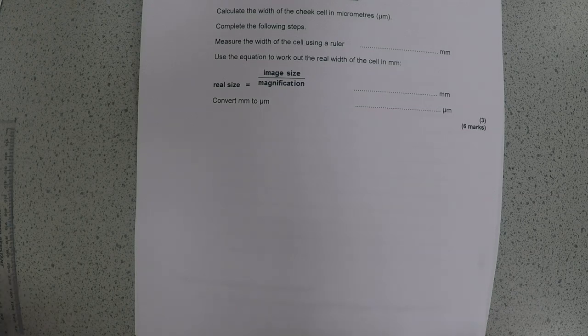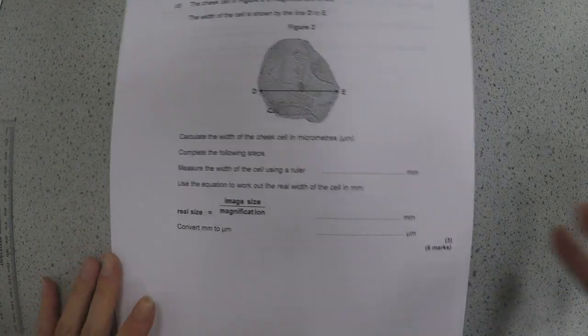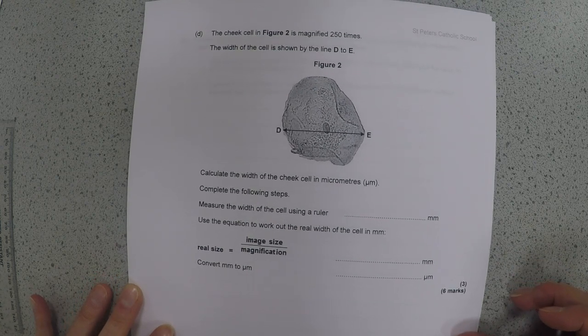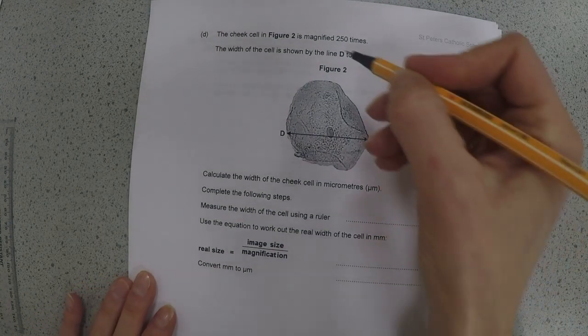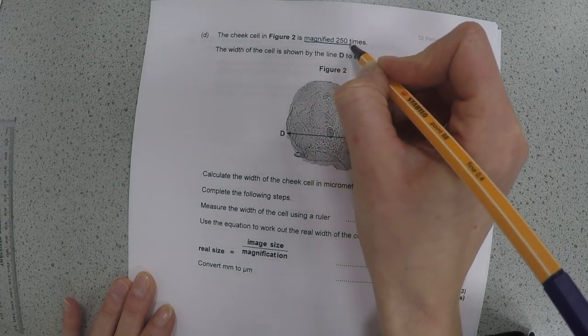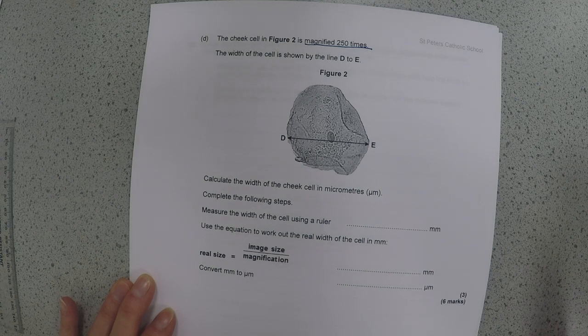The last part of this question is working out the magnification of a cell. So here we've got the cheek cell in figure 2 is magnified 250 times. I'd probably get in the habit of underlining information in the question, such as how many times it is magnified. And the width of the cell is shown by the line D to E. Calculate the width of the cheek cell in micrometers.